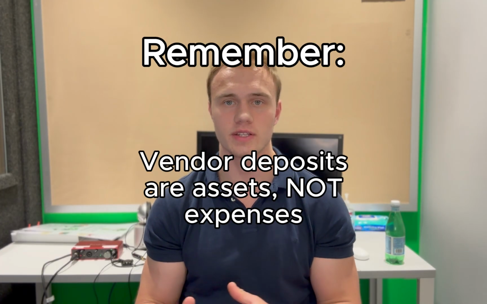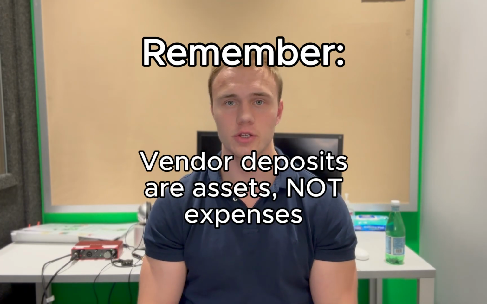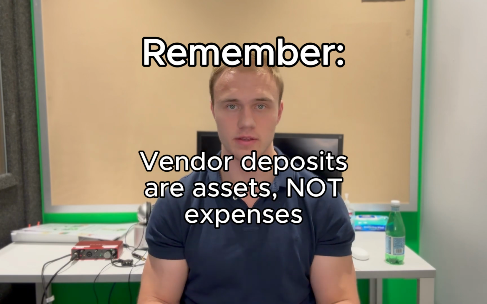So just to summarize, anytime you make a vendor deposit, make sure you treat it as an asset, not an expense. Once you actually enter that bill into QuickBooks Online, apply that vendor deposit as a negative amount to reduce the balance that you owe the vendor. And then finally, in the bank feeds, match any bill payment that you make to the correct bill inside of QuickBooks Online to zero out your balance for that respective vendor.